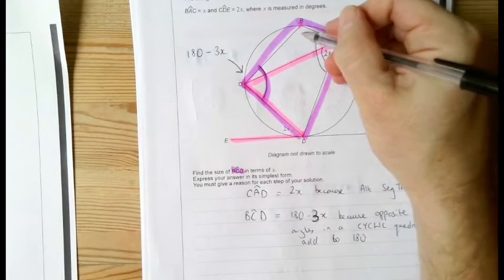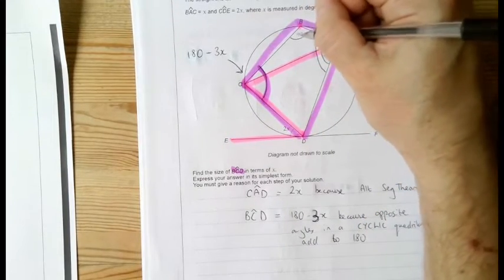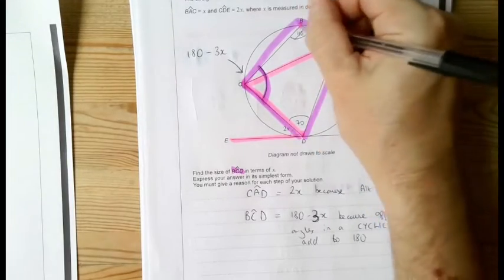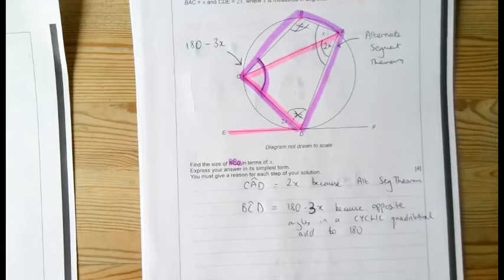So if hypothetically we knew angle B was say 110, then this angle would have to be 70 because those two add to 180, okay? But I've just made those numbers up, so it could be anything.